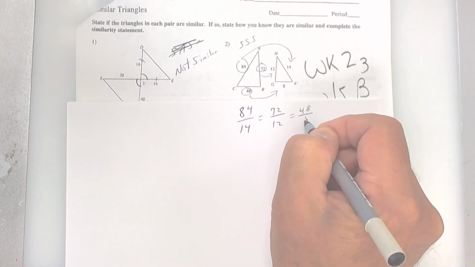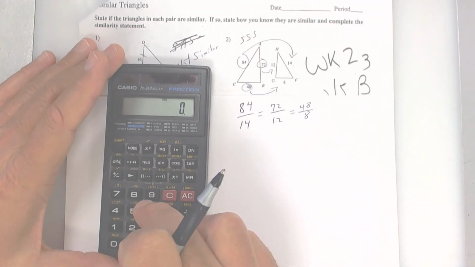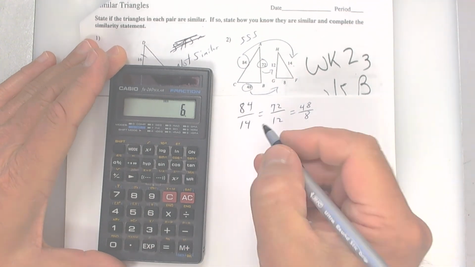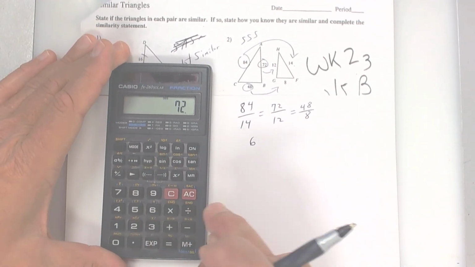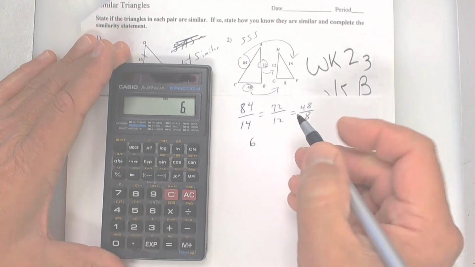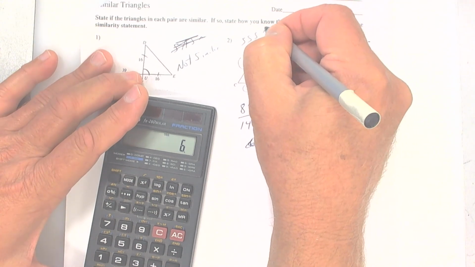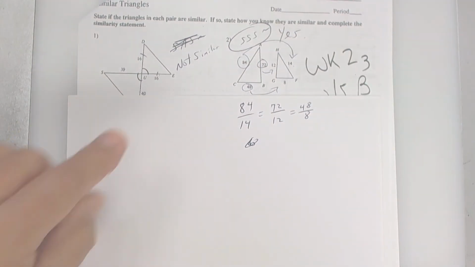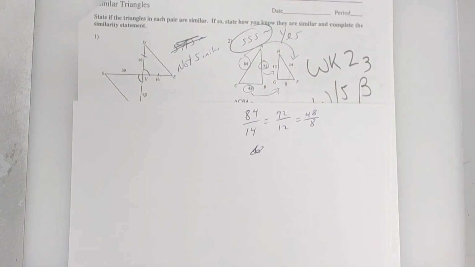So 48 and 8. So you take your calculator and you take 84, divide it by 14, and I want to see the work. I get 6. 72 divided by 12, and I get 6. So all of these are 6s. So this would be side, side, side similarity. Yes, they are similar. Okay, and I said why, side, side, side. Okay, the scale factor is 6.